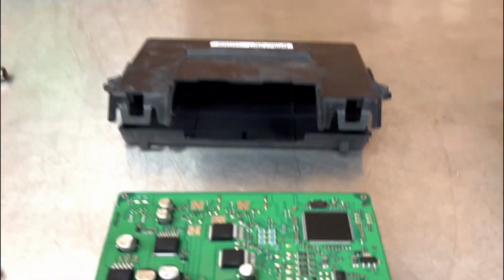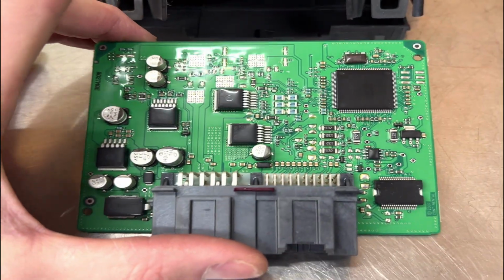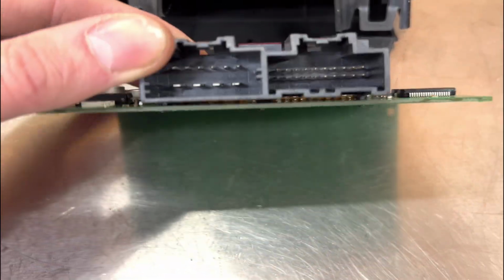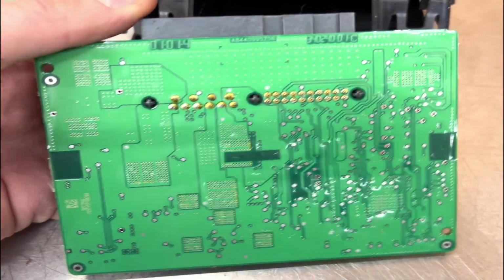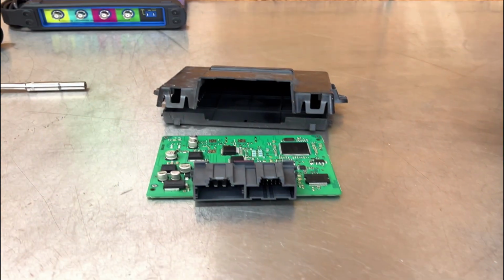Bonus footage for you. I don't see anything wrong with this old module. Everything looks super clean. No corrosion, no hot spots. Don't see any cracks on any of those solder joints or anything like that. So who knows why that thing failed.